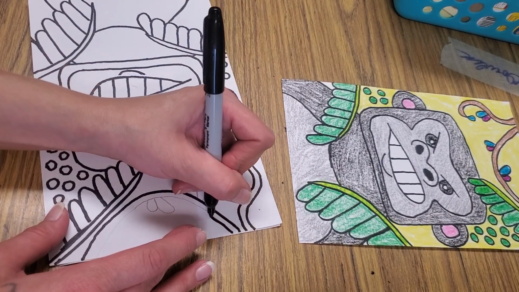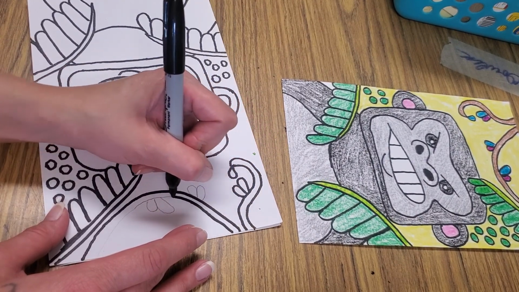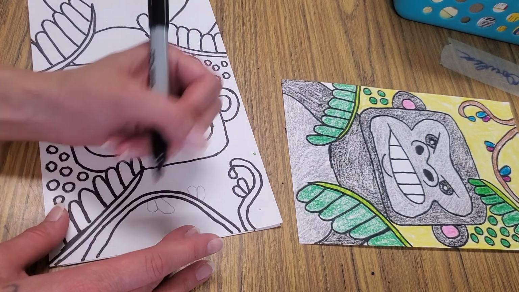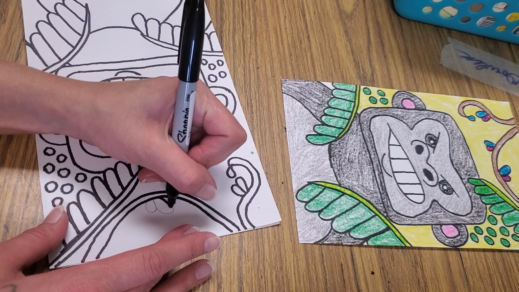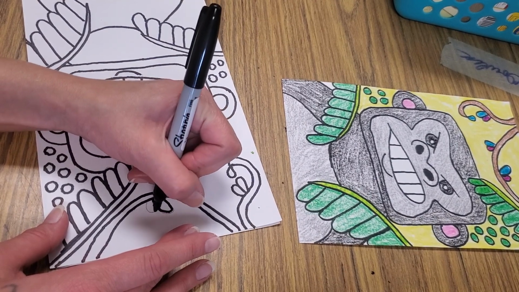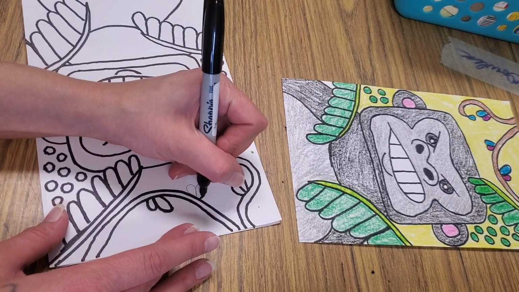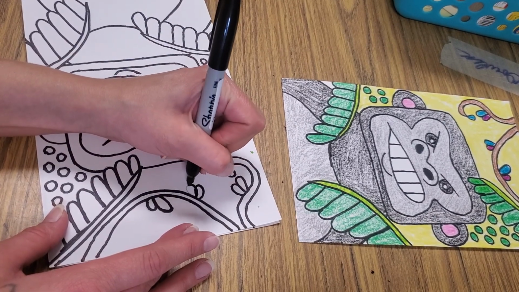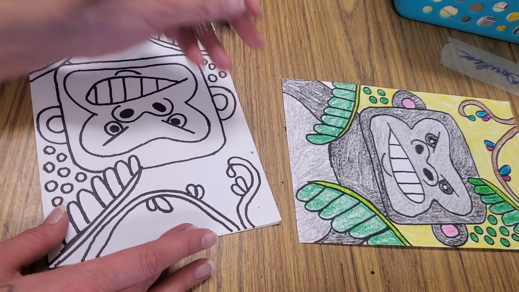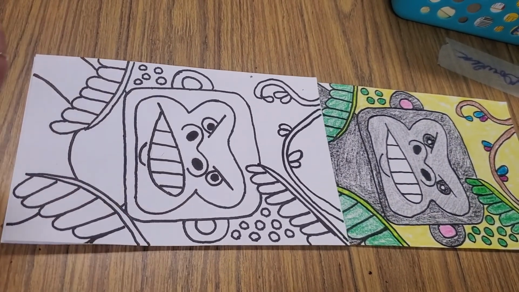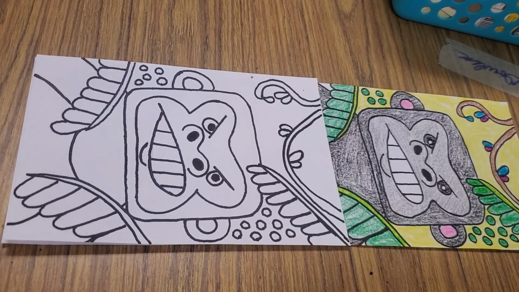I'm going to do another vine. You can curve it and shape it however you want. And just add whatever shape flowers you want. It's entirely up to you. Just be as creative as you want to be. And then we will add color.